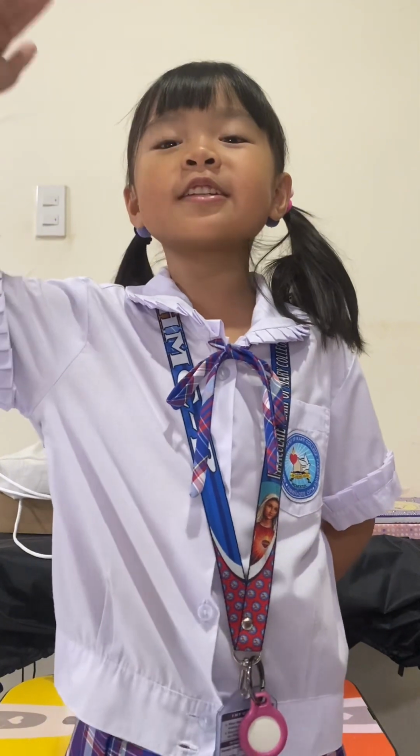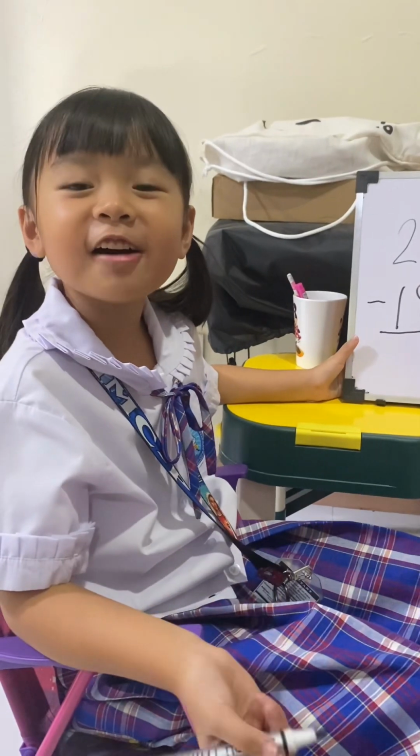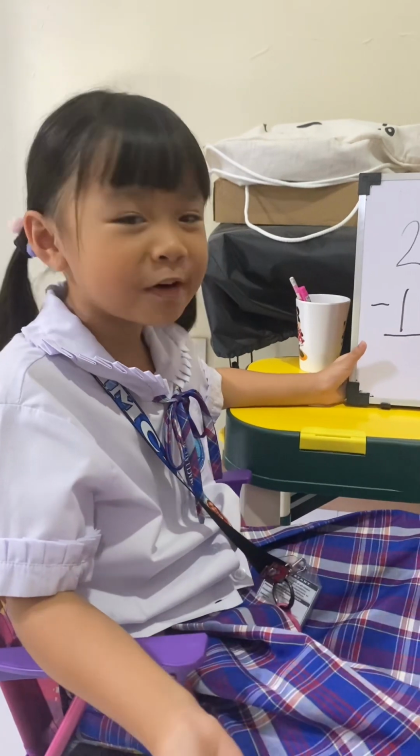Subtraction with regrouping. Subtraction with regrouping is also known as borrowing. It is a method used to subtract numbers when the digit in the top position is smaller than the digit in the bottom position, requiring borrowing from the next higher place value. So now, let's solve some examples.